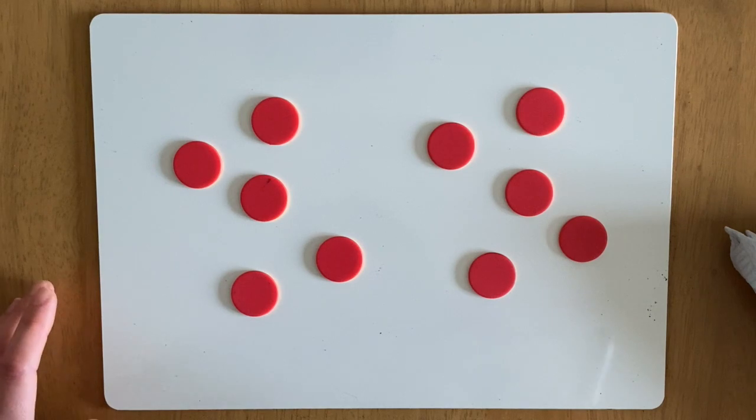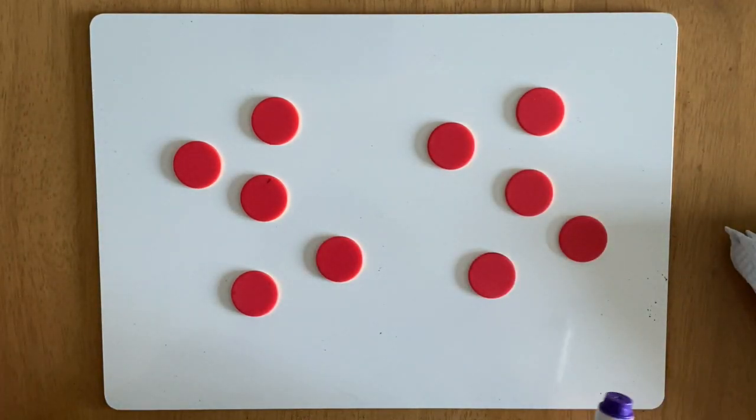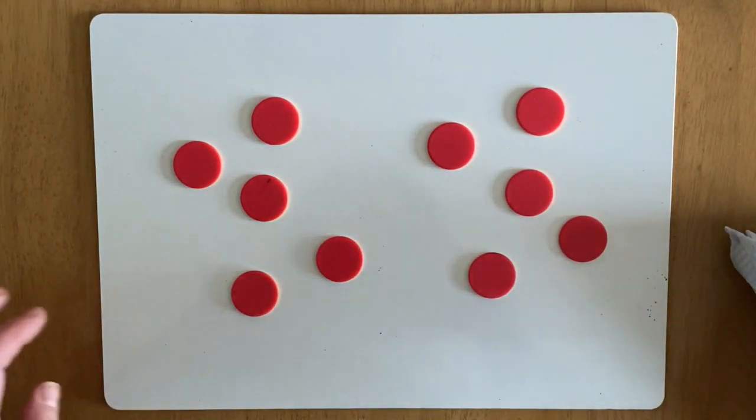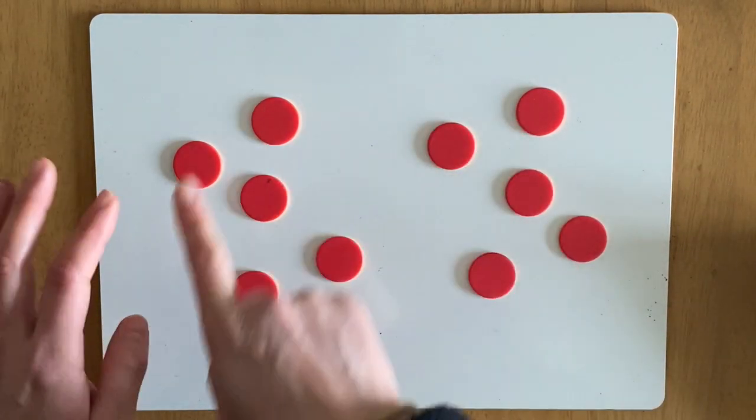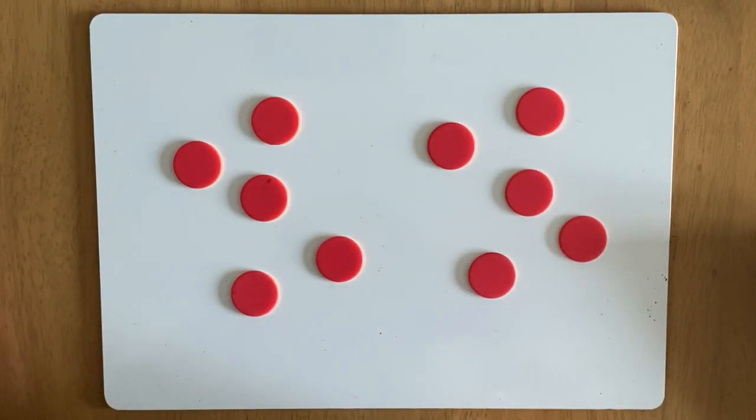Your task is to do this, but then I want you to post a video on Padlet showing one arrangement and explaining the different ways of seeing 10 using that one arrangement. And then I want you to comment on each other's different arrangements of 10. I'm really looking forward to seeing how you all see 10 through your eyes. Bye.